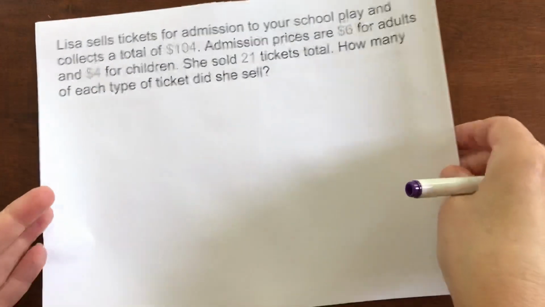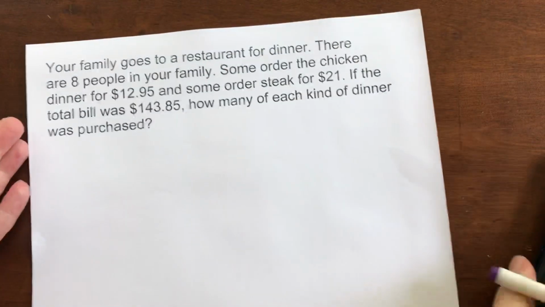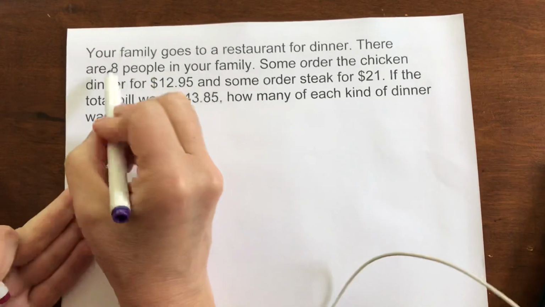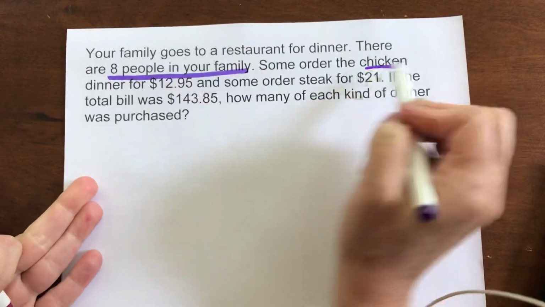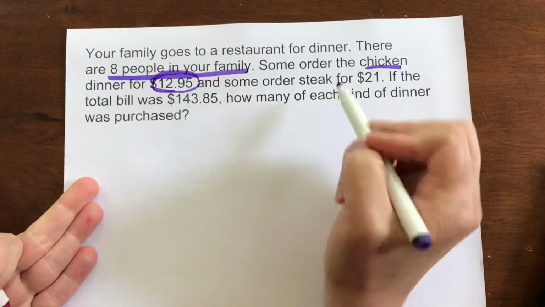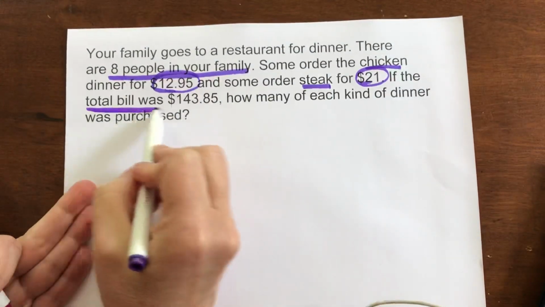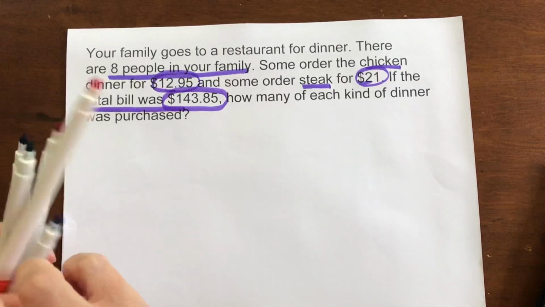All right, let's do this one. Let me give you the last one we'll do. All right, your family goes to a restaurant for dinner. There are 8 people in your family. Some order the chicken for $12.95. Some order the steak for $21. If the total bill was $143.85, how many of each kind of dinner was purchased?